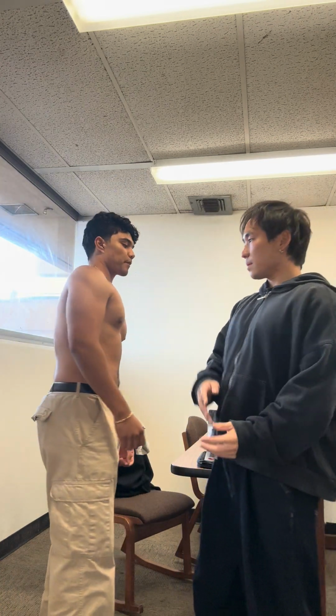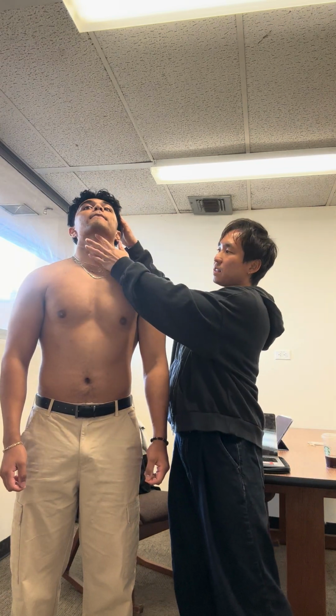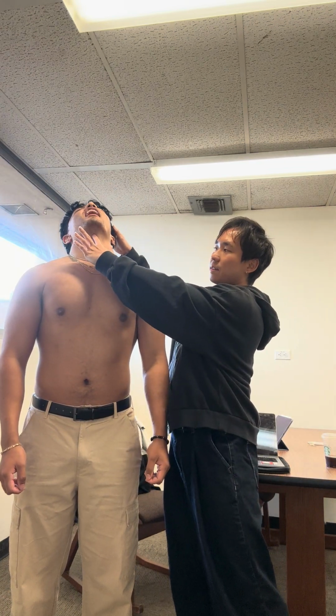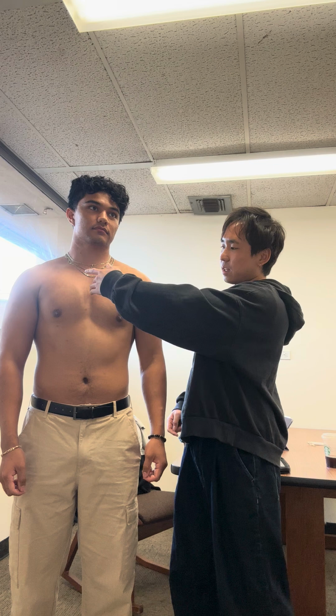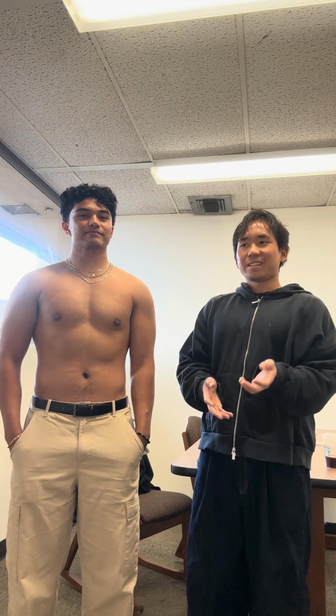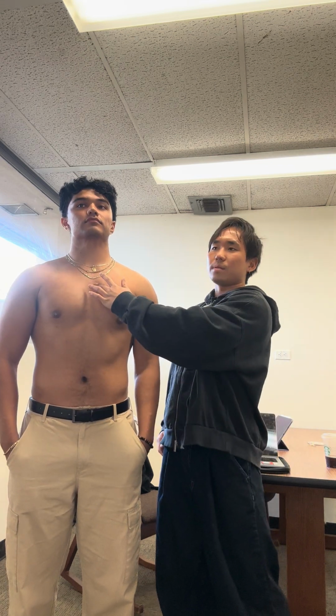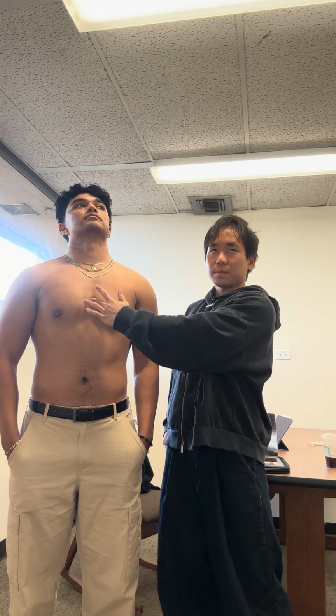Next, facing anteriorly, we have the hyoid, which is going to be right underneath the mandible, right in this area over here. Then, after that, we have the sternum, which is located in the middle of your chest right here. The sternum can be broken down into three sections: the manubrium, then the body, and then the xiphoid process.